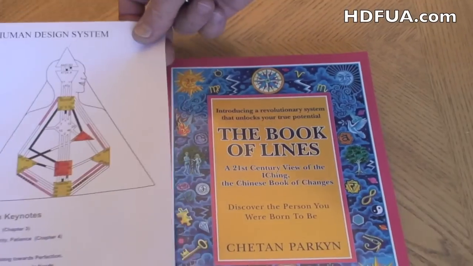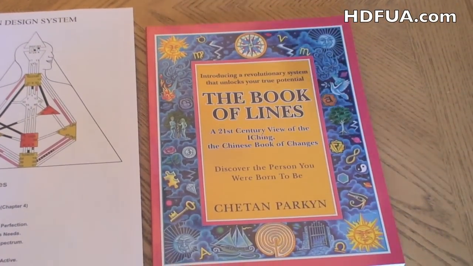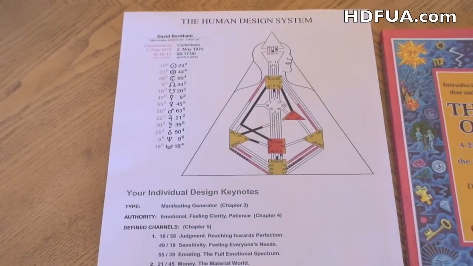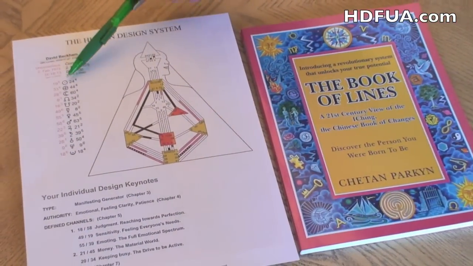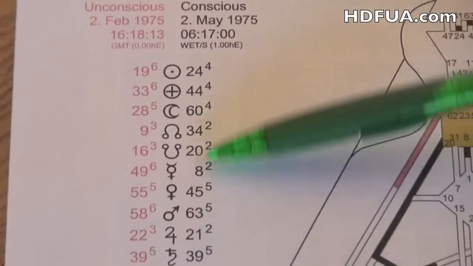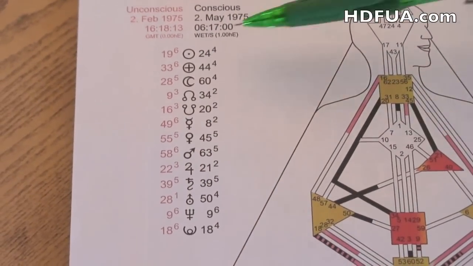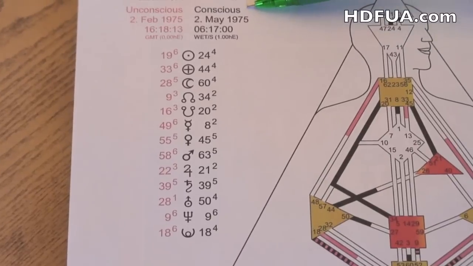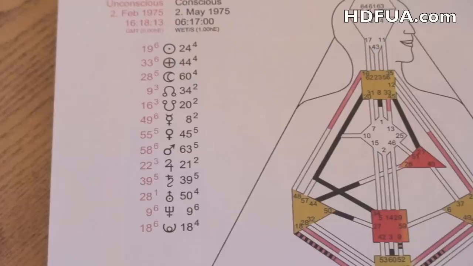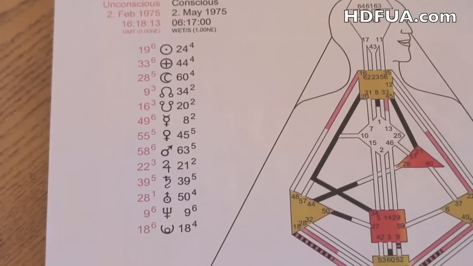The book of lines is going to relate more specifically to this information up in the top left-hand corner of the chart here. Alongside each of these planetary symbols here, on the right side we've got numbers that are color-coded in black, and on the left side we've got numbers that are color-coded in pink. The numbers that are color-coded in black come from the moment of your birth, and we describe all this information as conscious information. So all the information contained in these black numbers here are things you're going to see and know and recognize about yourself, conscious information.